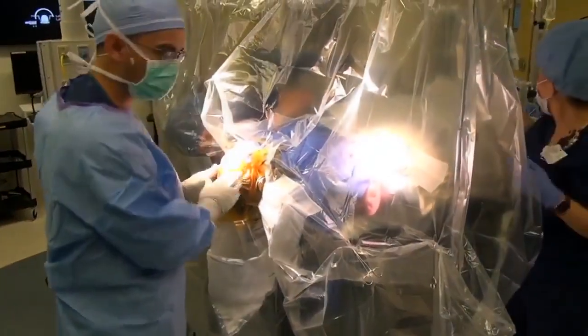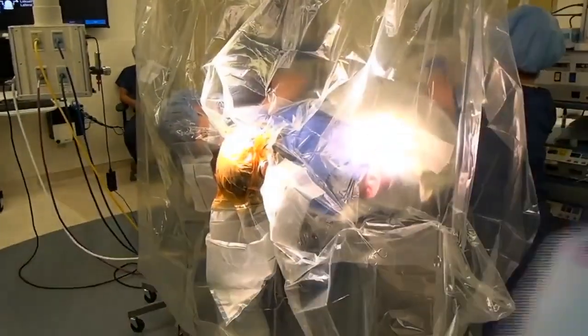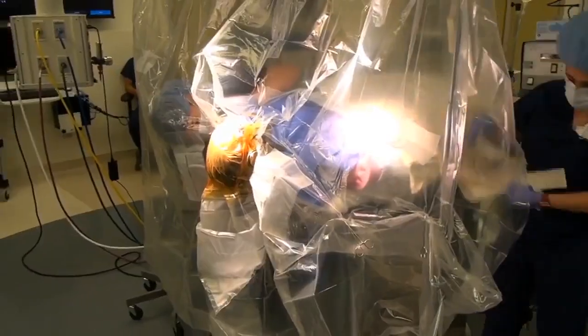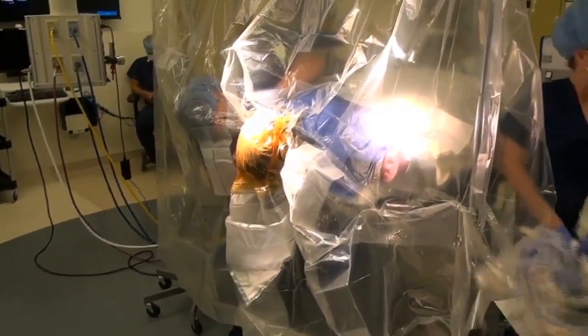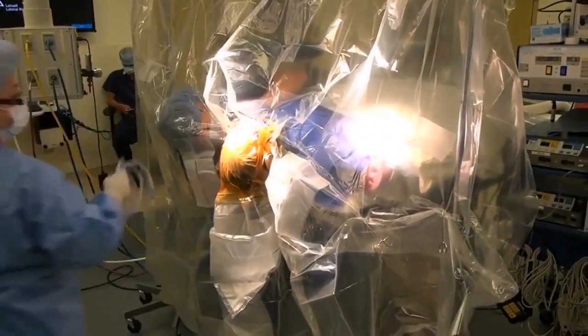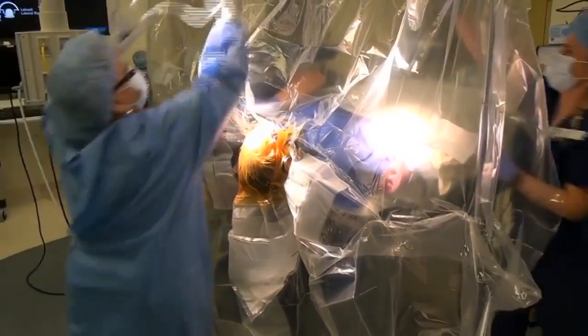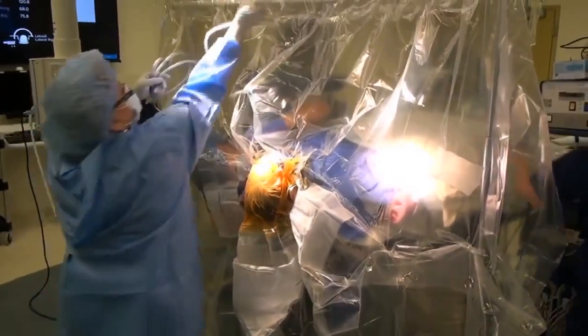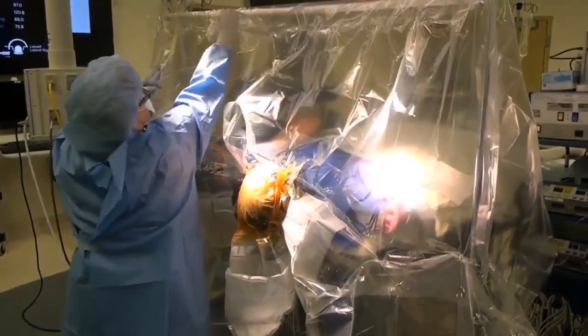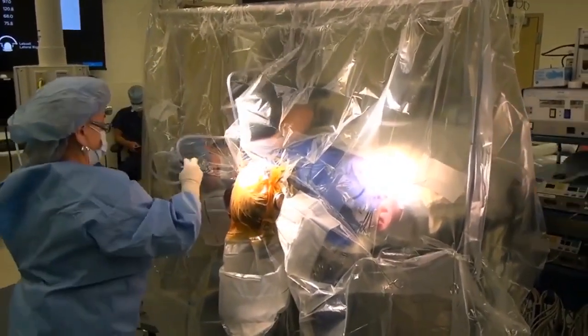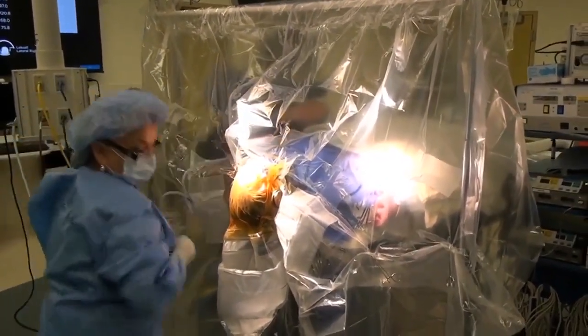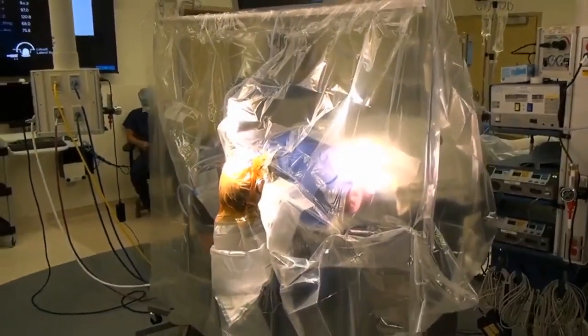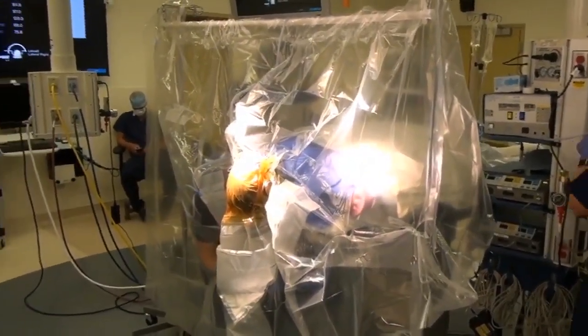Okay, all right, looks good. Check our coordinates here with Dr. Chua. 84.9, I think that looks good. Great, looks good. 75.8, good. 20.